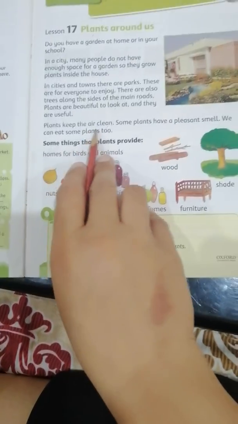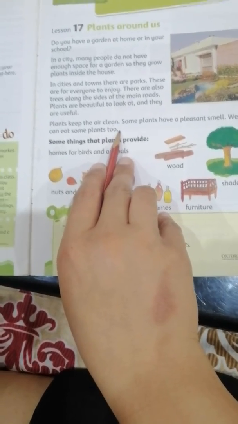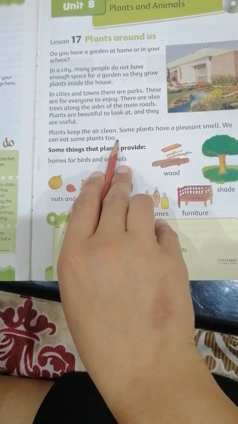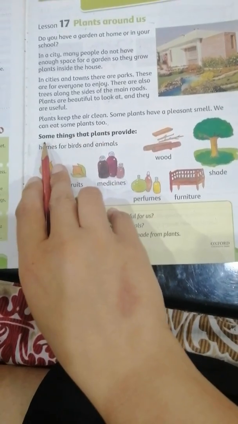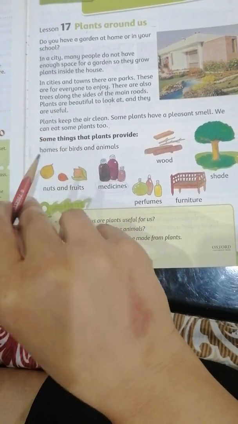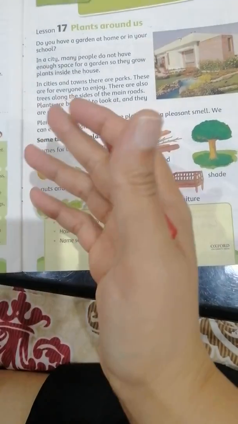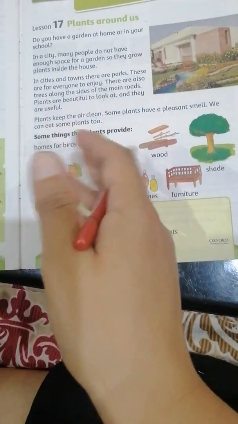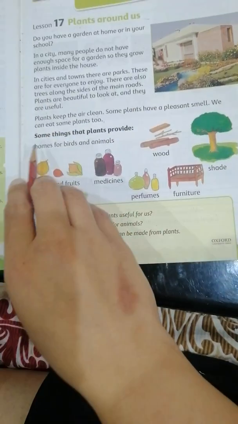We can eat some plants too. You must be wondering, really, are we something that eat plants? Yes, sweetheart, we are. We can eat plants like spinach. Spinach is a plant. For example, it's a small plant. We can eat cabbage. That's a plant too. We can eat lettuce. That's a plant too.